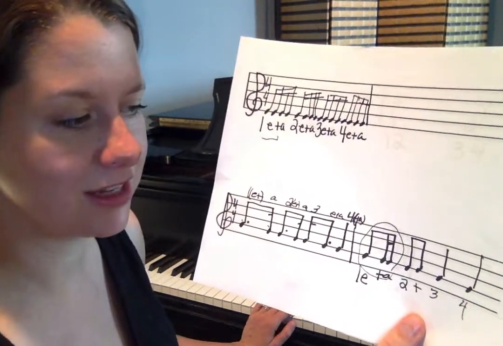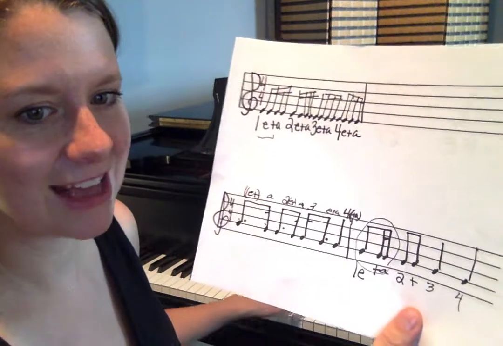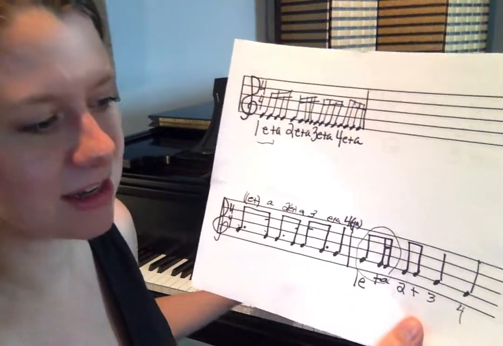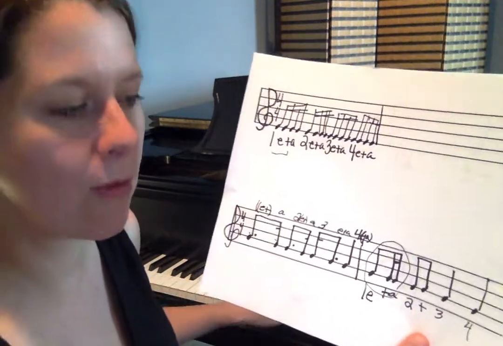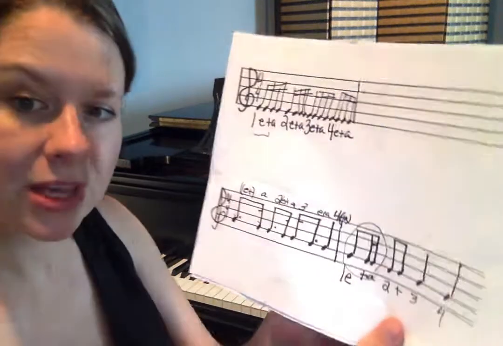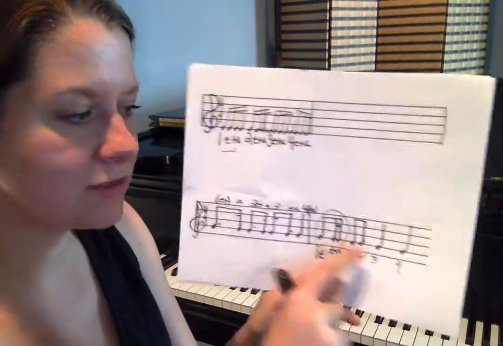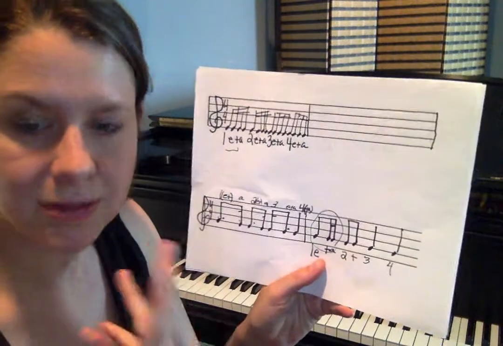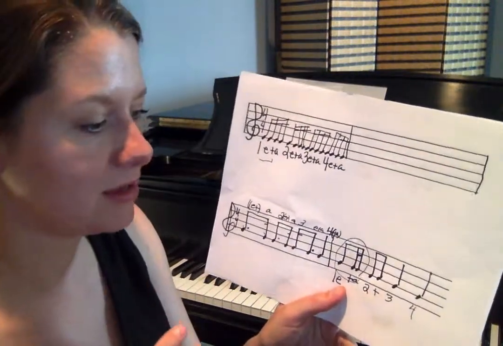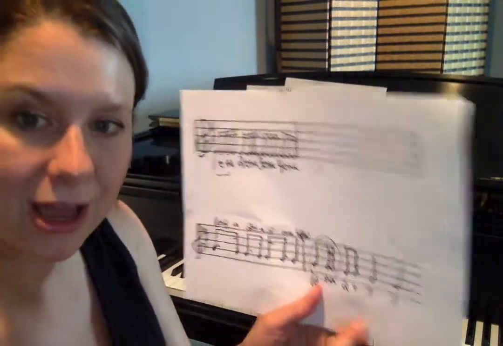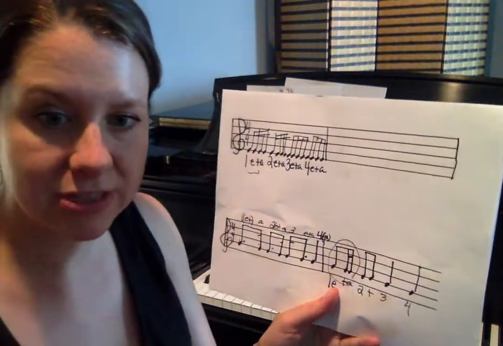Let's try that. Ready? Go. 1 E and a, 2 E and a, 3 E and a, 4 E and a. So I can keep subdividing if I want for the longer notes. Sometimes it just gets kind of wordy, but that's okay. Okay, so if this is confusing to you, go back and watch it again and check it out in the textbook, okay?